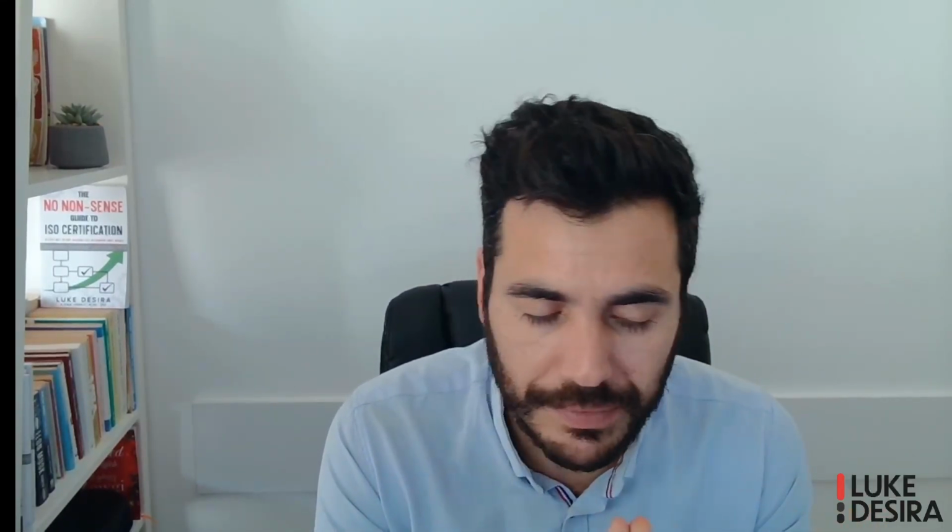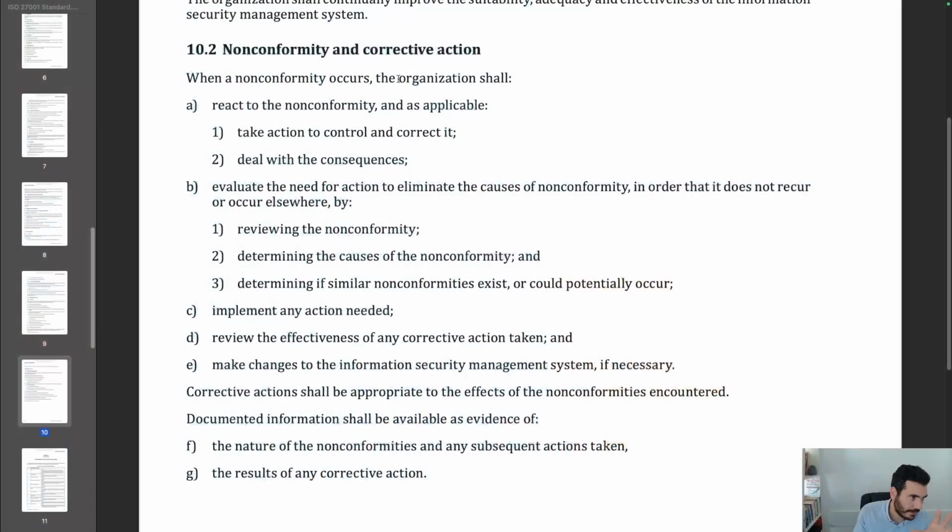As you can understand, this is a very simple phishing attack that somehow this person managed to fall into. But let's use it as an example so that we can explain this particular clause. This is definitely a nonconformity. They've lost thousands of euro. So the first thing that we're going to do is react to the nonconformity.